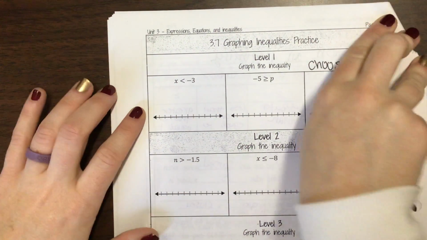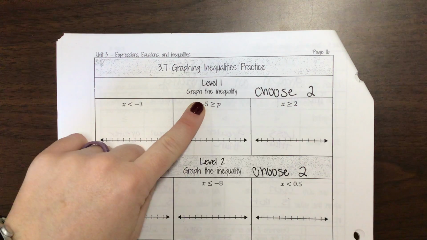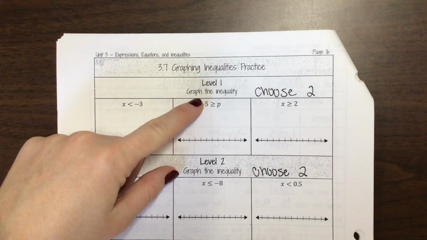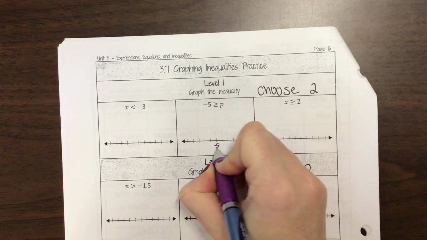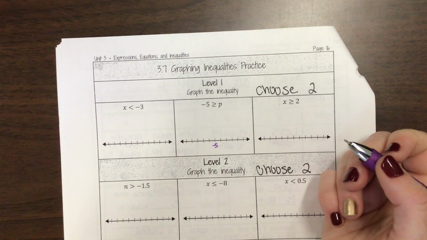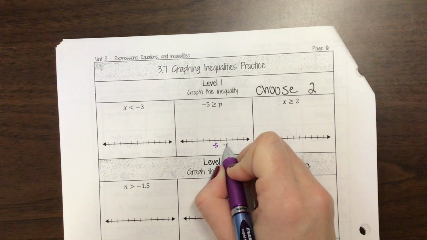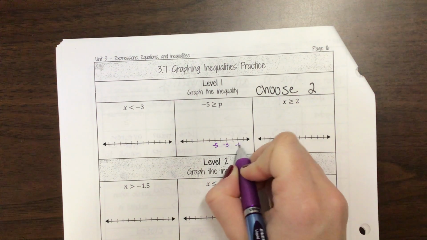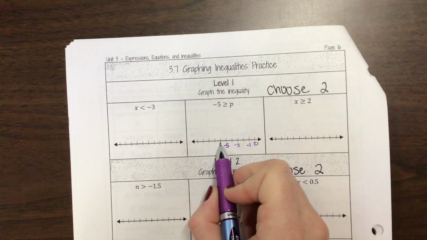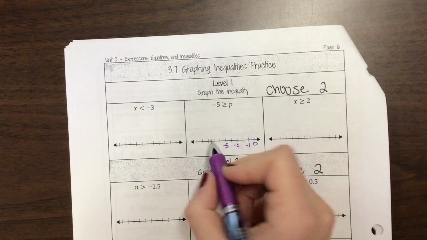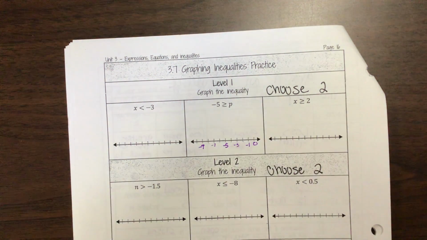Let's do this one since the number is on the side. So we know we have to start at -5. Then here's -4, -3, -2, -1, 0, -5, -6, -7, -8, -9, to -10.